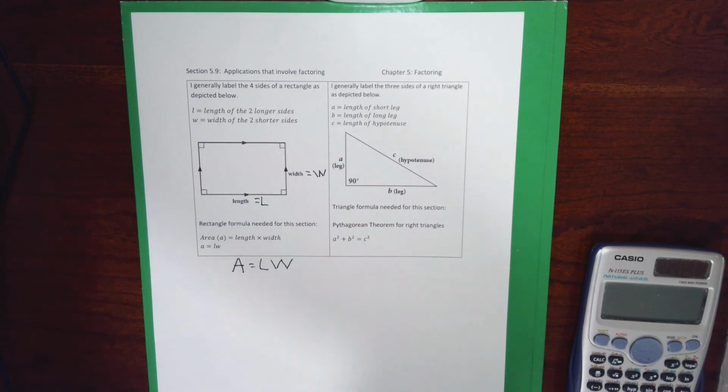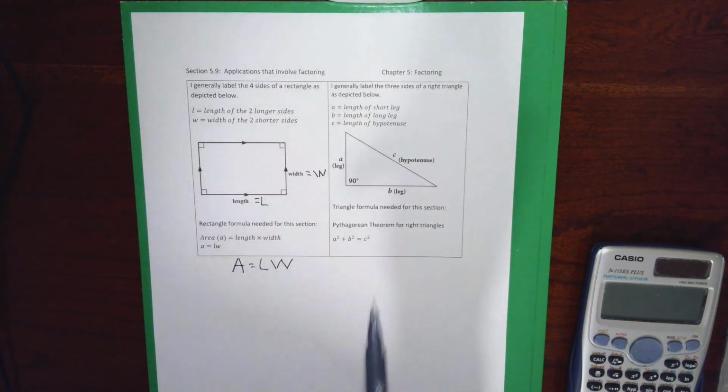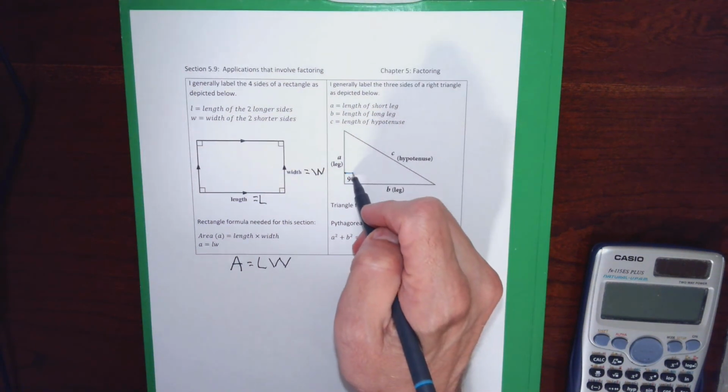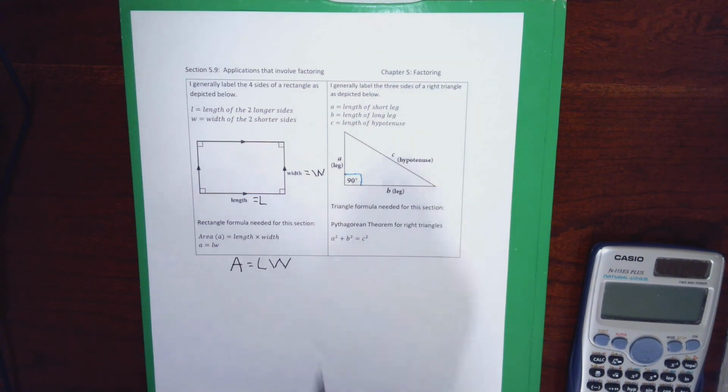The last 5 or 6 or 8 problems in section 5.9 have to do with right triangles, triangles that have right angles, and I stole a picture of a triangle with a right angle here, and the Pythagorean theorem. Each of the problems is going to use the a squared plus b squared equals c squared Pythagorean theorem that only works for right triangles.